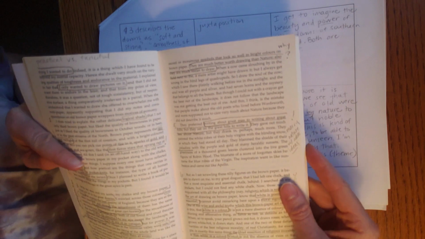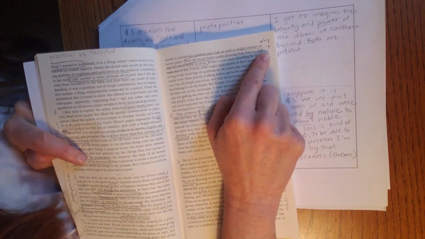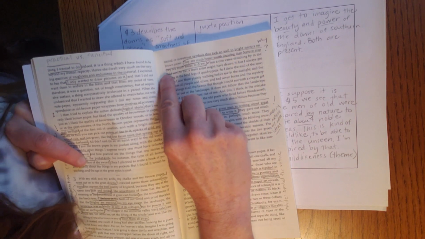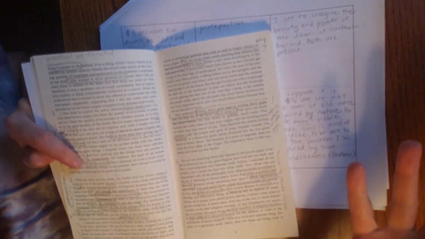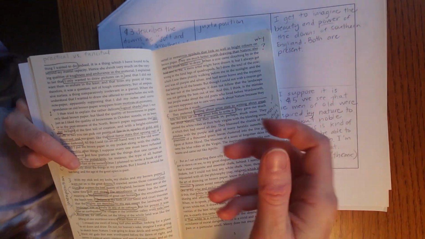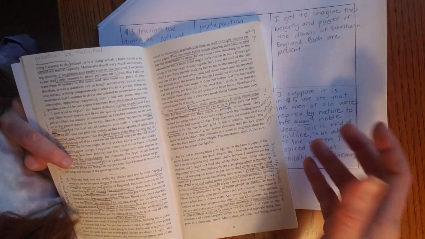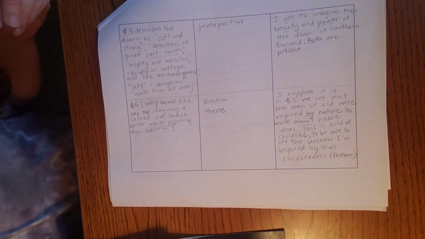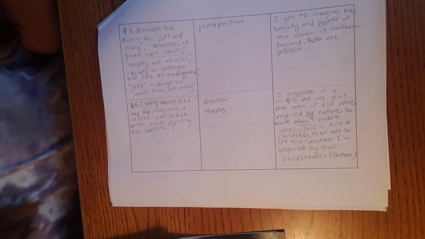I had a question. It was actually in paragraph 4, and I put a question mark by it. I annotated that here. I said, why? They are much better worth drawing than nature. Also, they are much easier to draw. When he was talking about the things of the imagination being better to draw than nature, I was wondering, why did he think that? Why would G.K. Chesterton say the imaginary and sacred are much better worth drawing than nature?